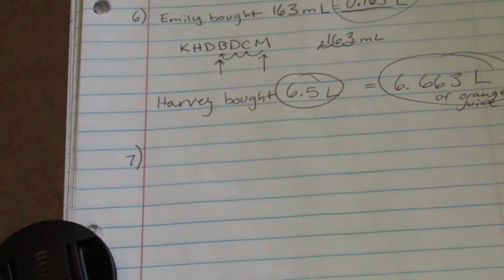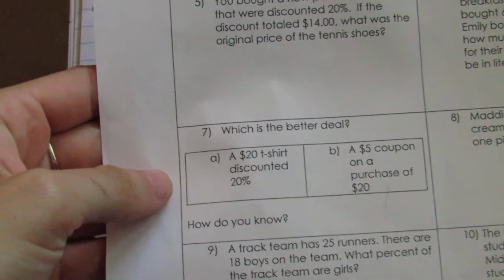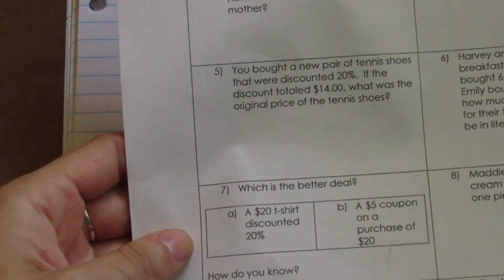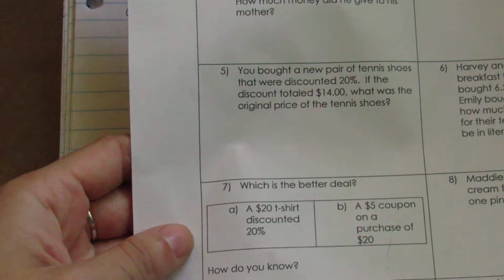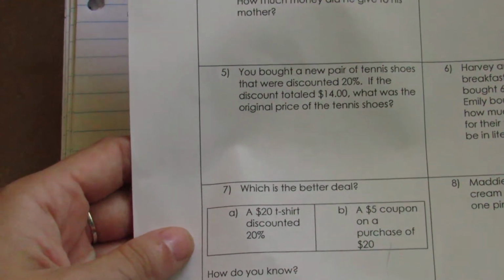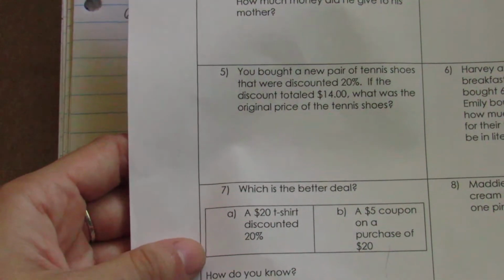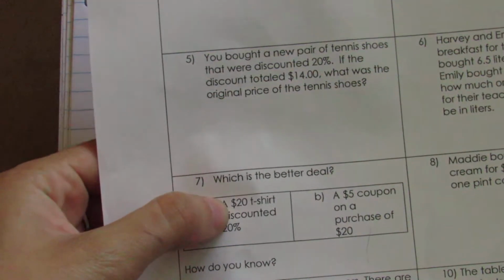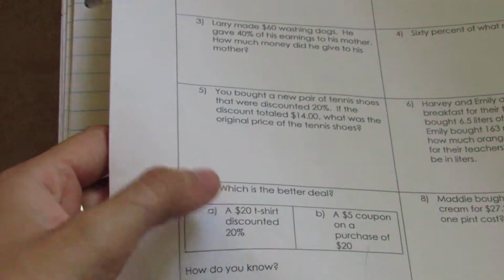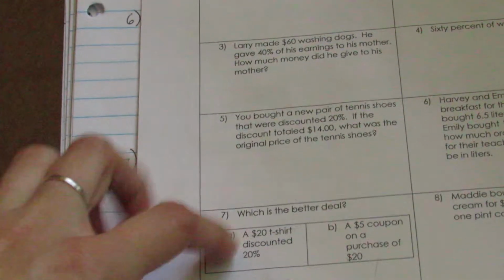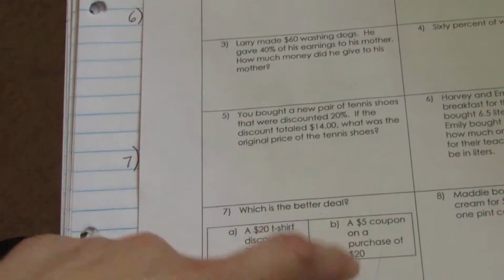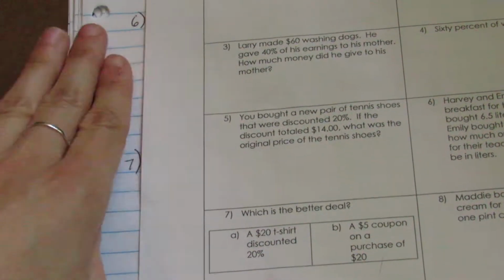Okay, so number 7 reads, which is the better deal? So A or B? A says a $20 t-shirt discounted at 20%, or B, it says a $5 coupon on a purchase of $20. Now, I already see a percent right here, so this leads me to believe that this is probably going to be a percent problem. And believe it or not, this is as well.